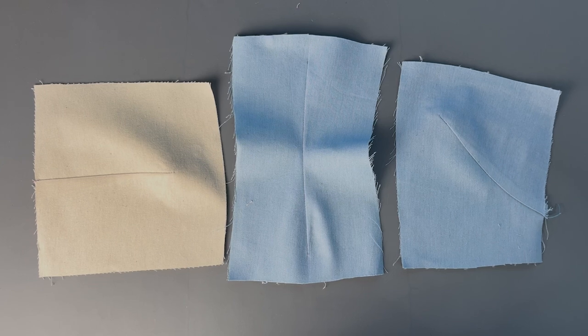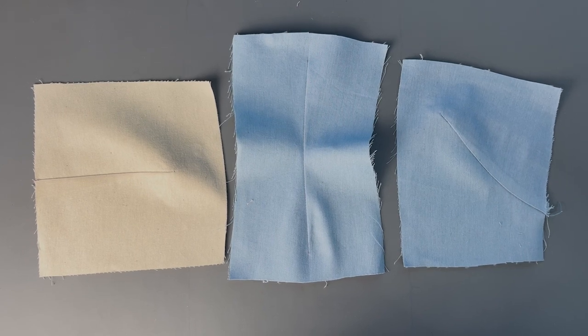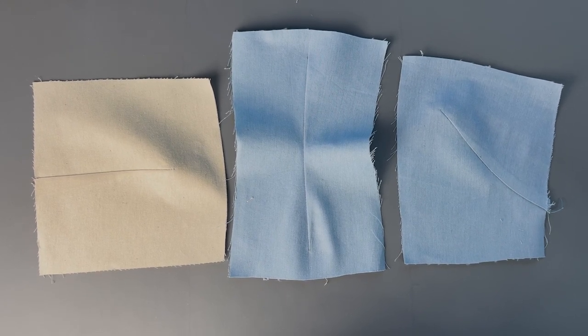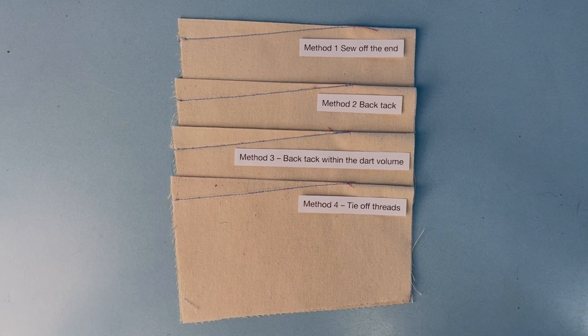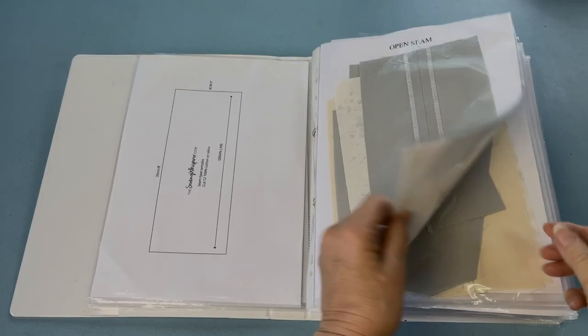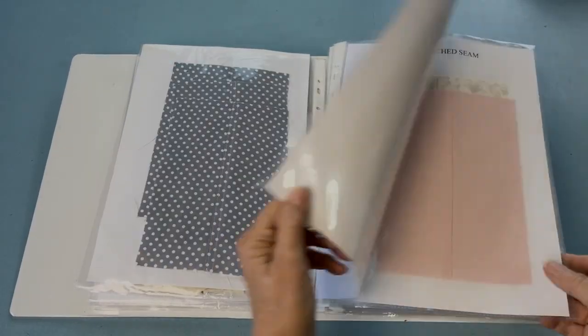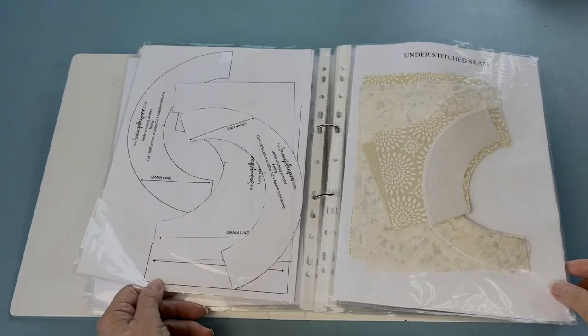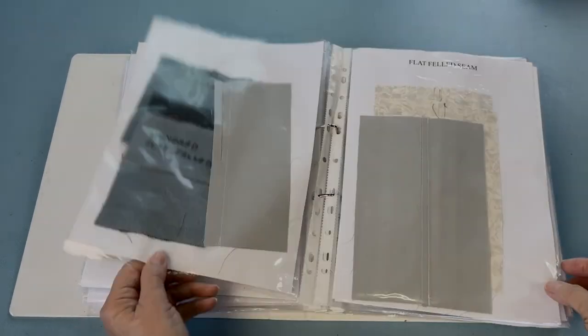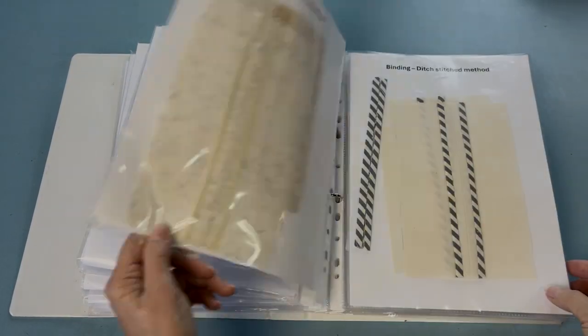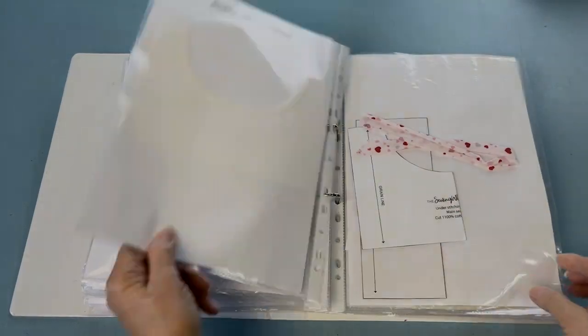In today's beginner-friendly tutorial, you'll learn how to sew 3 different types of darts and try out 4 different finishing techniques. If this is your first time here, don't forget to check out the other seam tutorials in the series. Each one builds your skills step by step, whether you're brand new to sewing or brushing up on the basics.